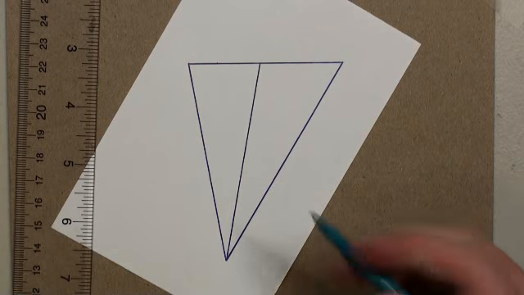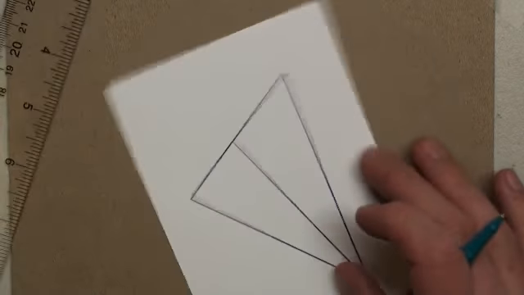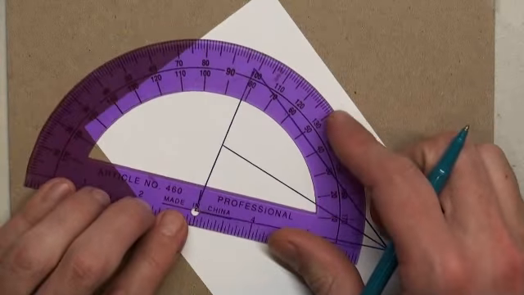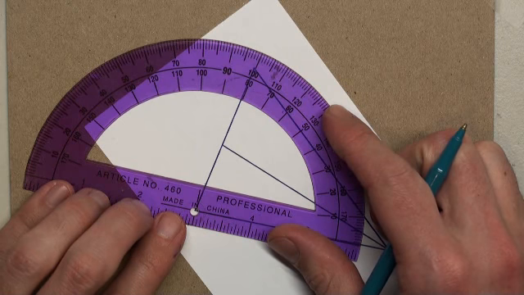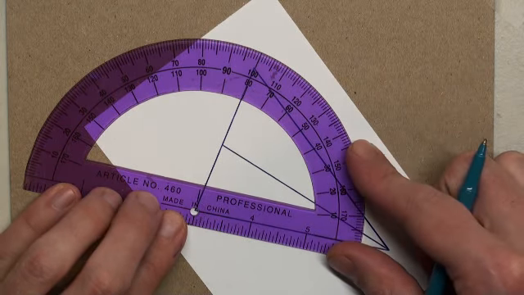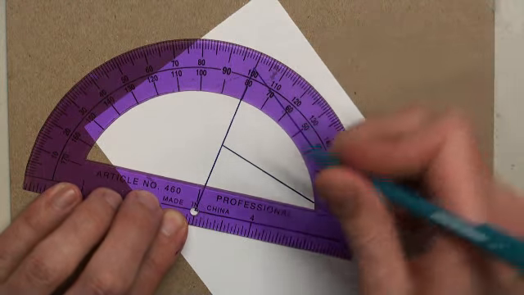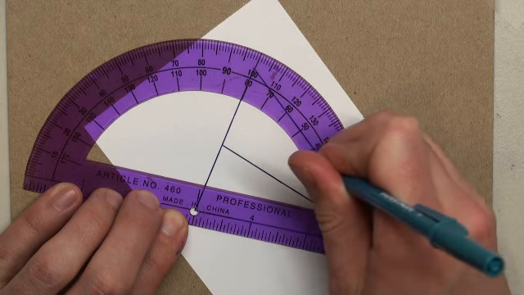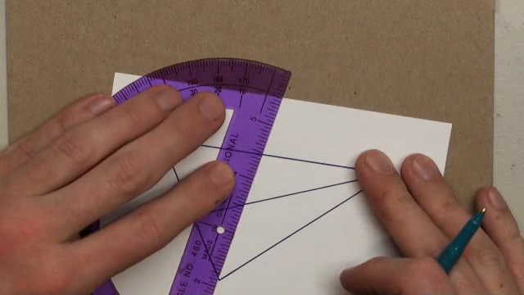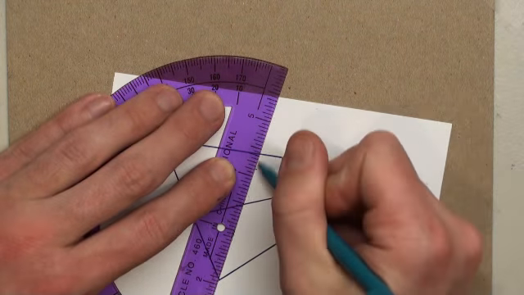Okay? So now let's do the same thing. Let's measure this angle. So I line my protractor up. Okay. Now this one is 80 degrees, right on the money. So I'm going to go to 40. Okay. I'm going to draw a line from this vertex right through that dot.